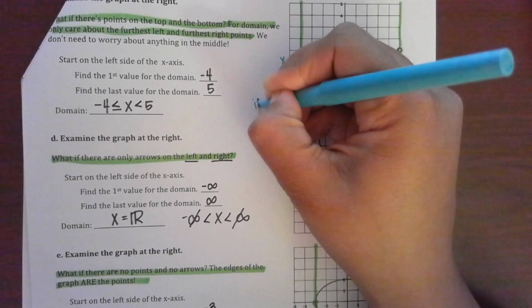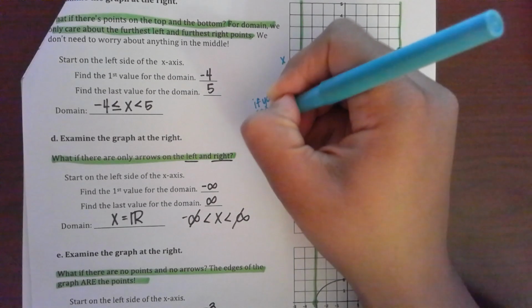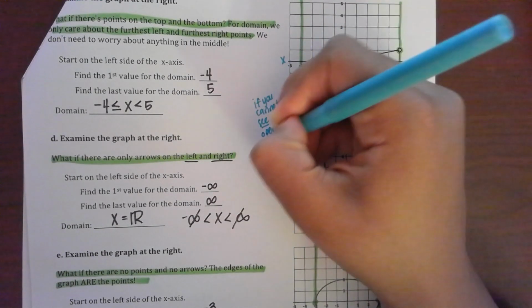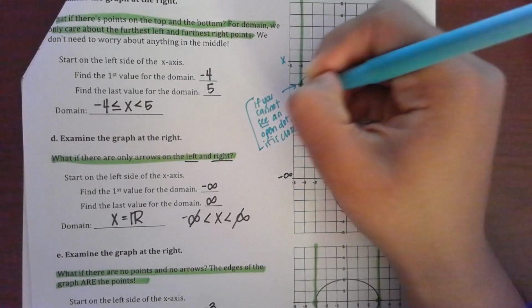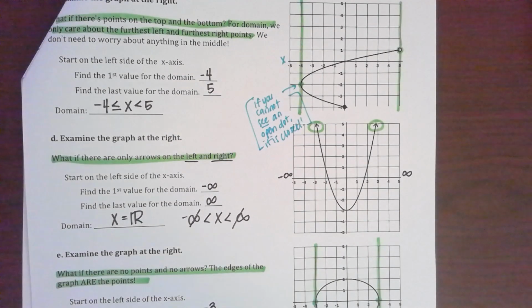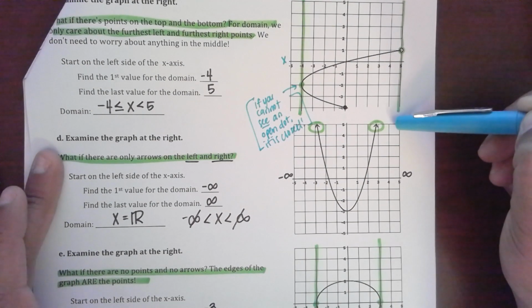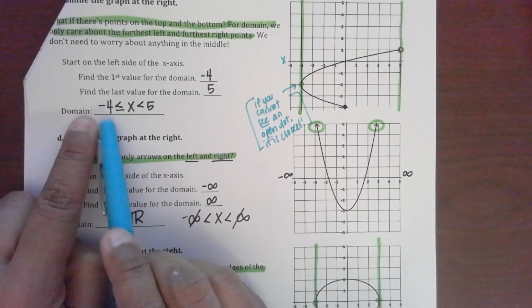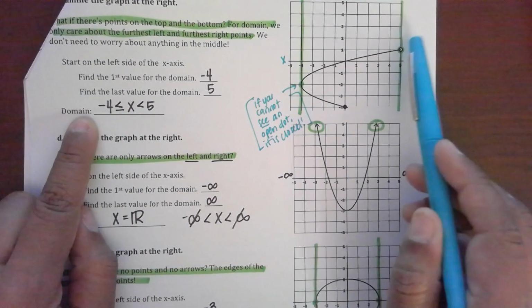If you cannot see an open dot, it is closed. So the leftmost x value being used is -4, with the rightmost x value being 5. There are two endpoints here, meaning we use it like example number 1 on the first page. -4, less than or equal to, because it's assumed closed. X, which is less than 5, because that is an open circle.